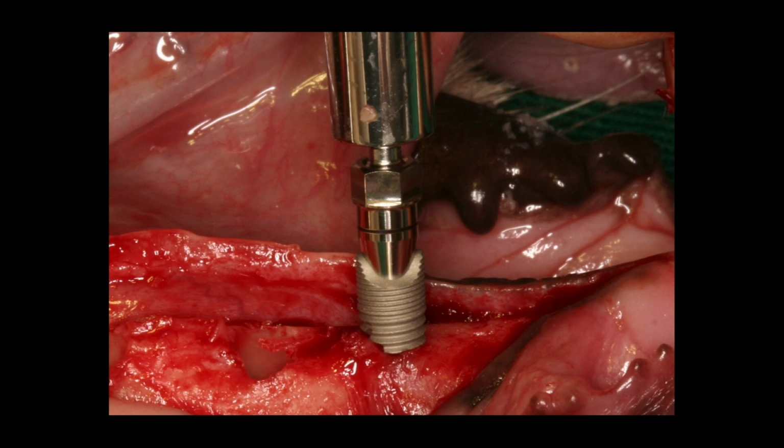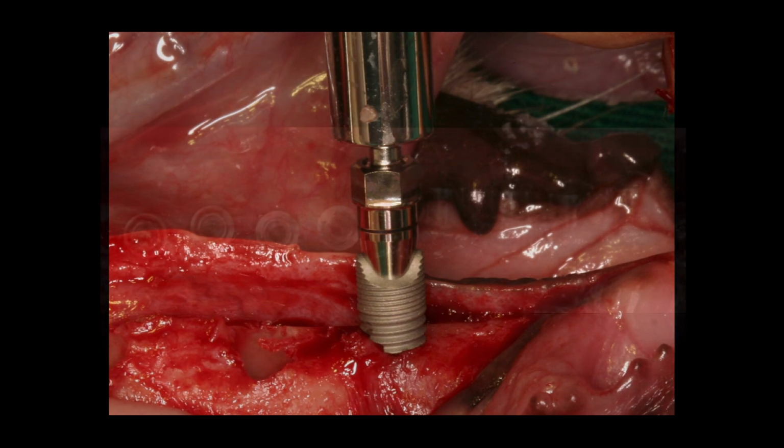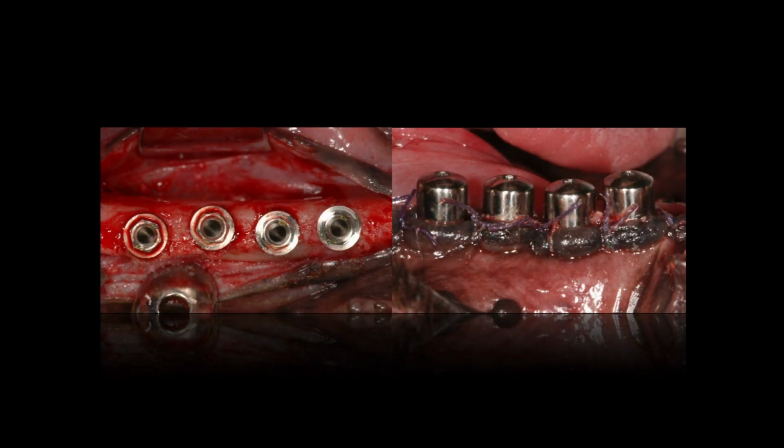This is a photo of the experimental scalloped implant being placed. This is the control side where external hex flat top implants were placed. Both control and experimental implants were placed with a one-stage approach with healing abutments.